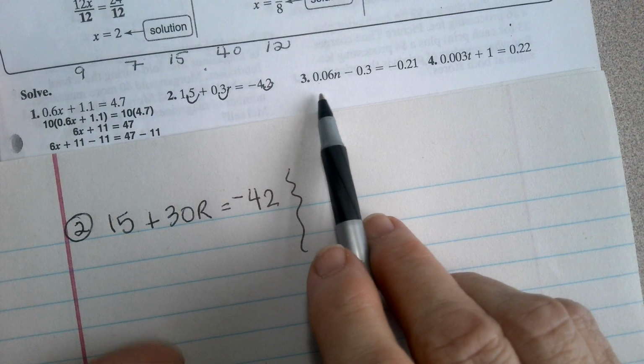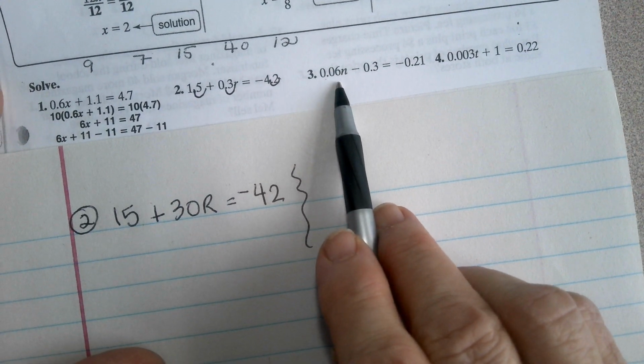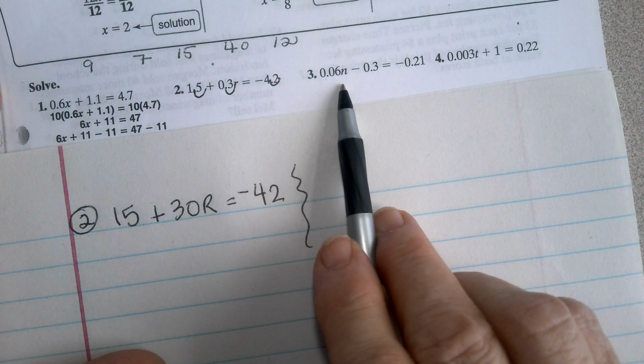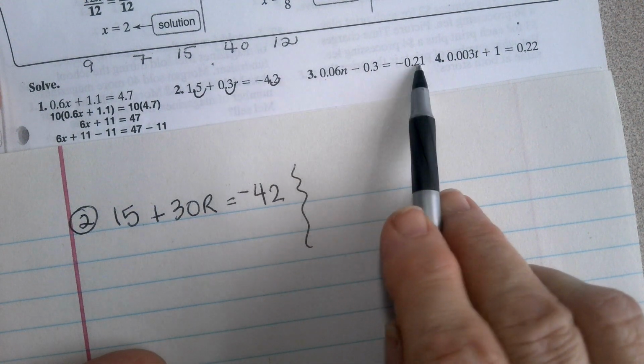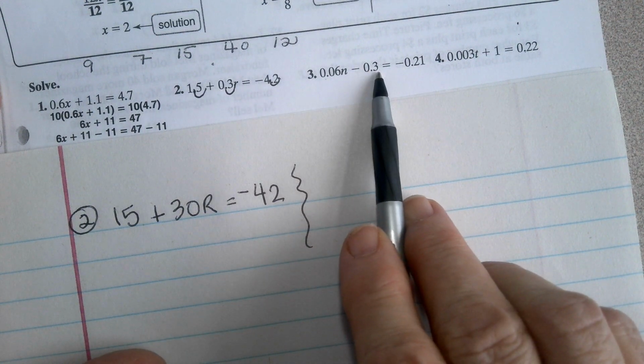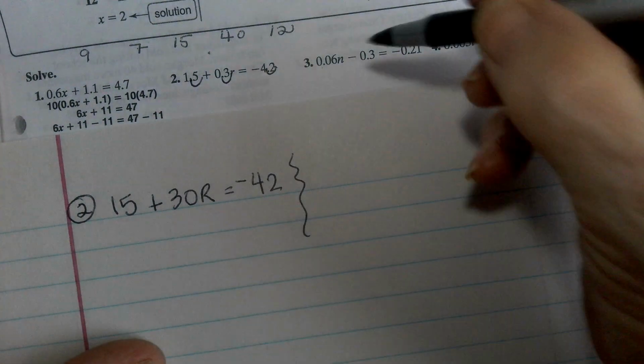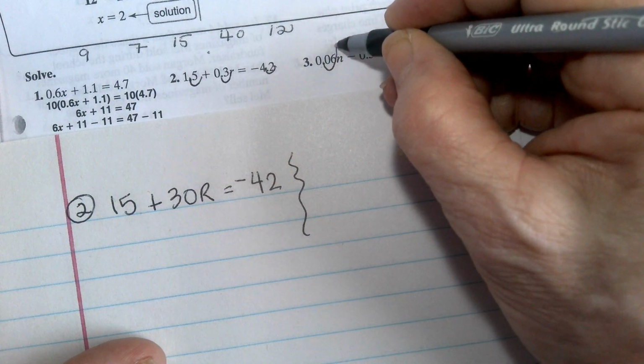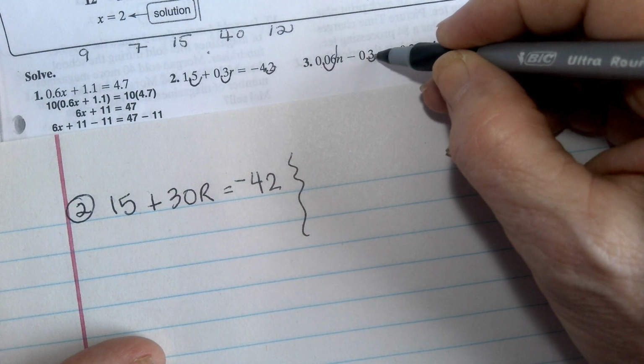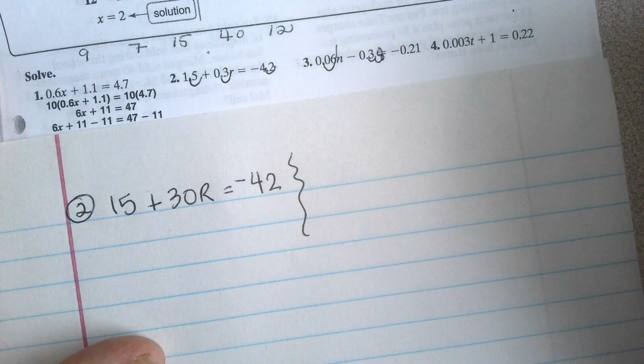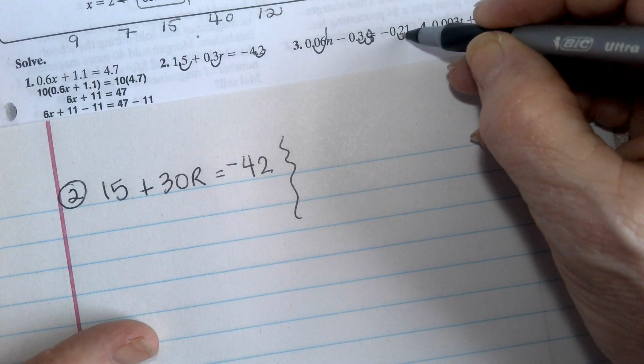Who thinks they know how many places over I need to move the decimal on this one? 2. You're right, 2. You have to do the same thing on every single one. So we're going to move it over 2, so it ends up here. This one's going to be 1, 2, so we've got to add a 0. And this one, 1, 2.